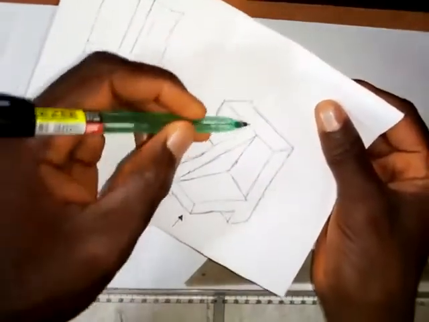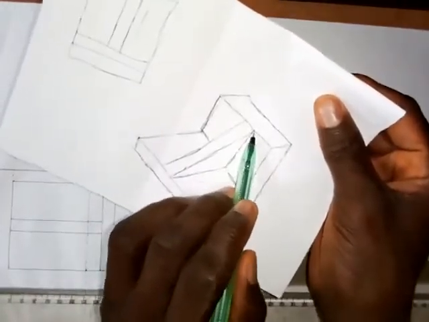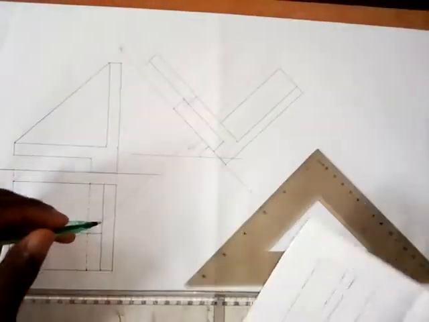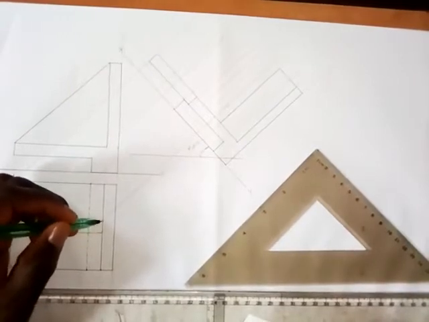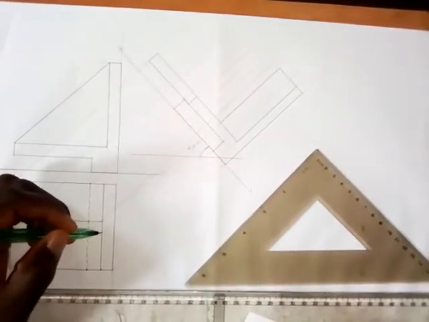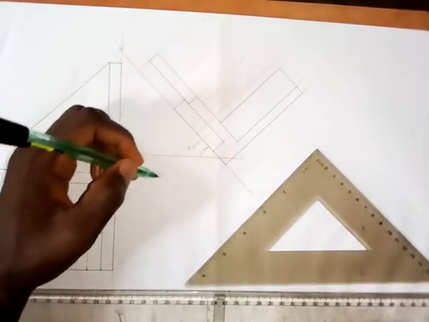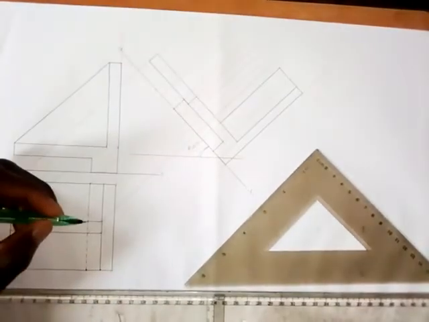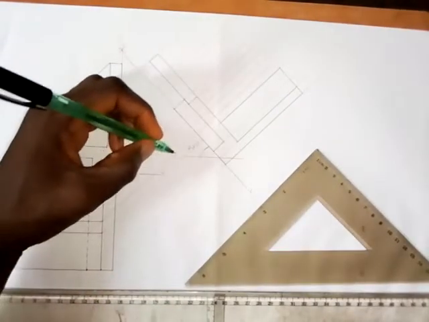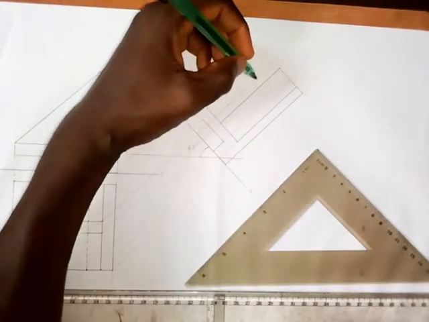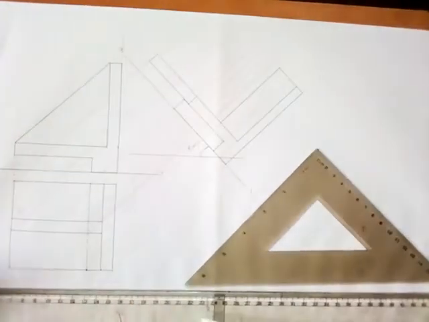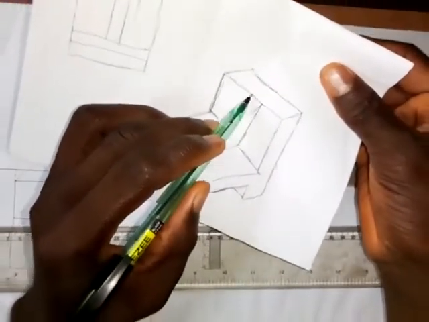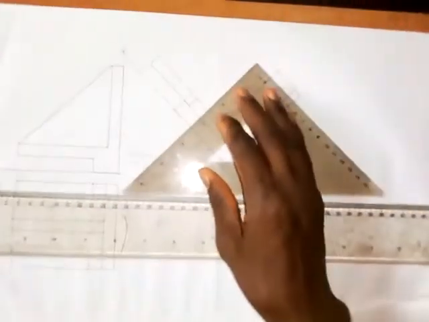Now, if you look at this line, we have two points at this end on the top of the object, this point and this point. For me to get this point, I'll just follow this line like this. So we have the point here. And for this one, I just follow this line like this, so we have it here. I still need to extend this line, because if you look at it, we have a line going like this that joins them together. So I need to extend this line.